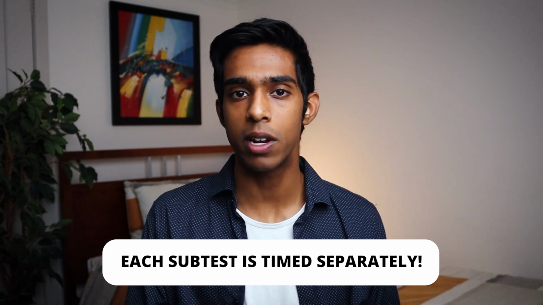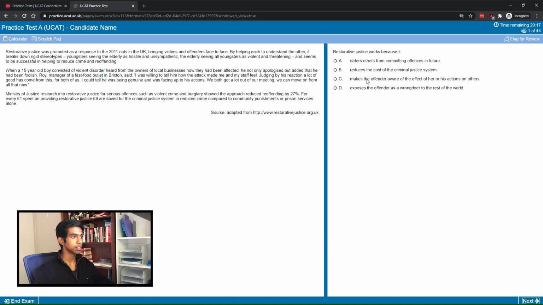separately, which means that you have 21 minutes to finish the first subtest and 31 minutes to finish the second subtest. But even if you finish the first subtest with 5 minutes remaining, for example, that doesn't mean you can carry over that 5 minutes for the next subtest, because you'll always only have 31 minutes to complete the second subtest.